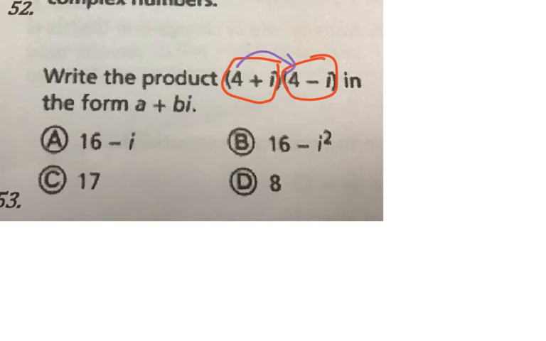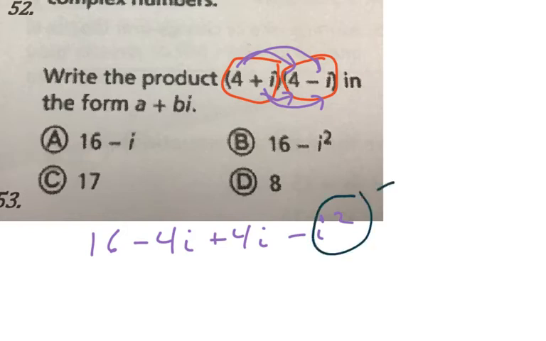We're going to do 4 times 4 is 16. 4 times minus i is minus 4i. Now be careful with the minus and negatives. Now we're going to do i times 4, which is a plus 4i. And then i times minus i is minus i squared. So what else do I want to remind you of is don't forget that i squared is always negative 1.